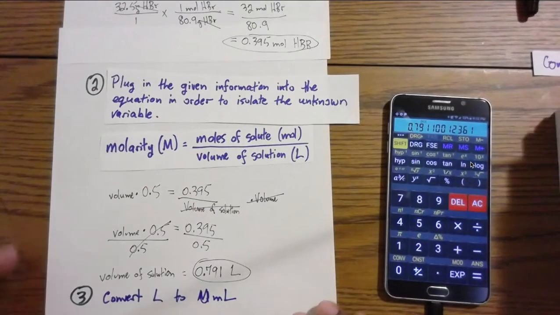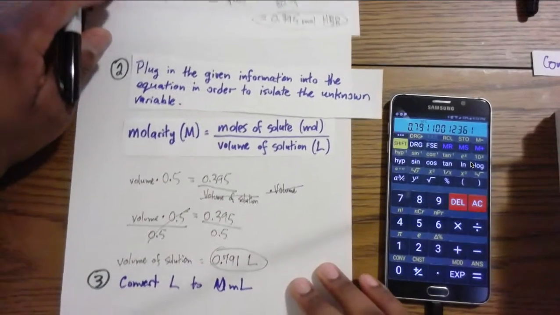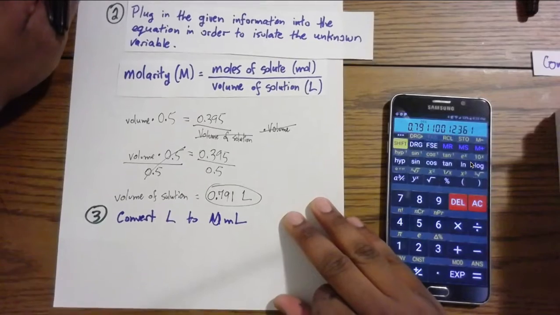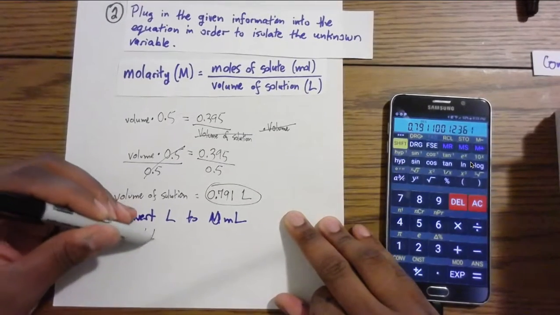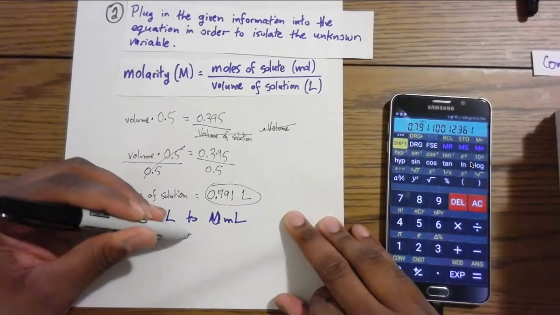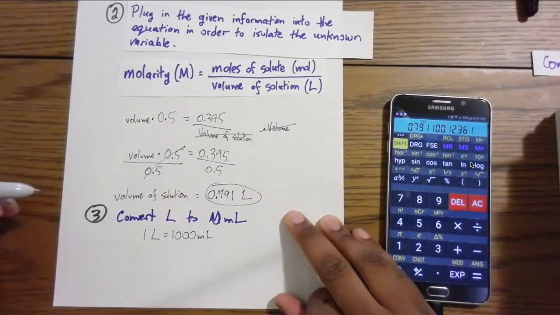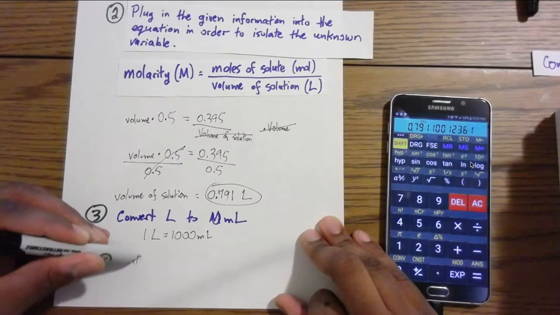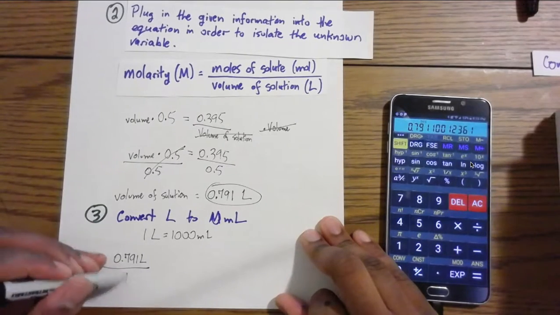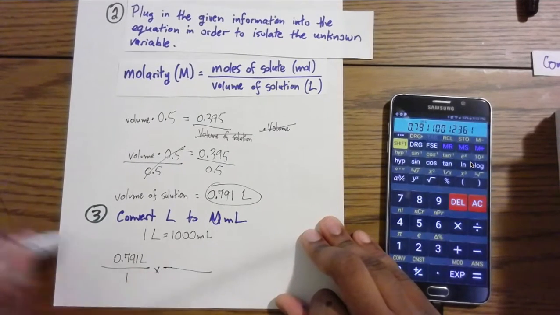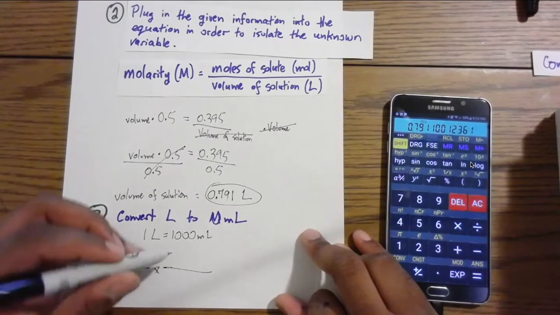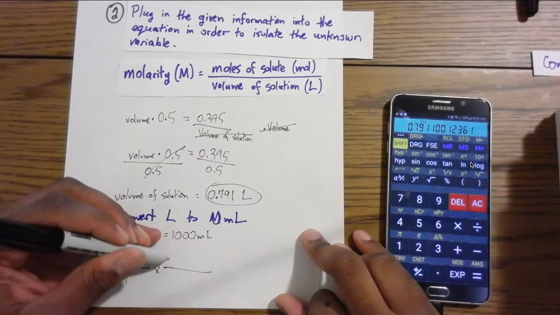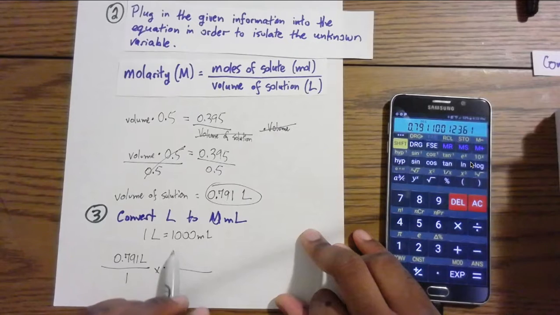Probably could do this one in your head, but for those of you who are having trouble remembering, 1 liter equals 1,000 milliliters. And therefore, if I have 0.791 liters, let's set that up over 1 times, and I want liters to cancel. The liters must cancel, therefore I have to put it in the denominator.